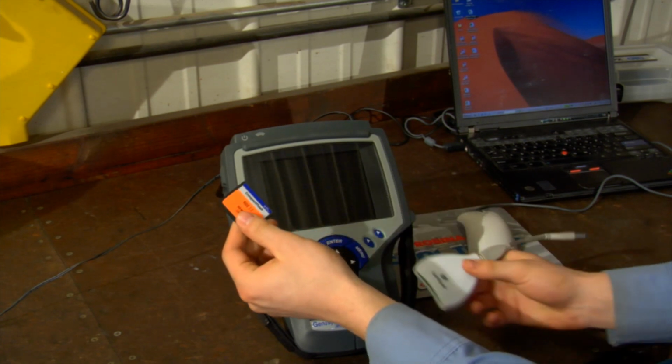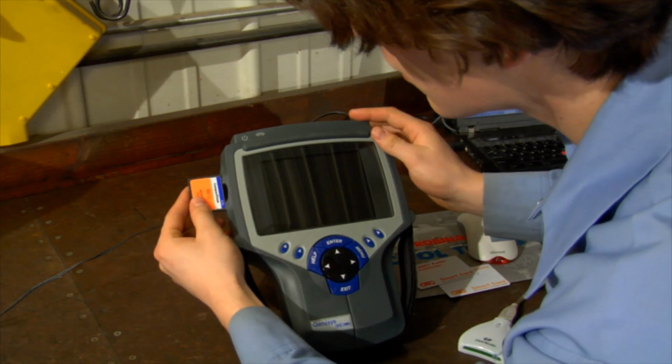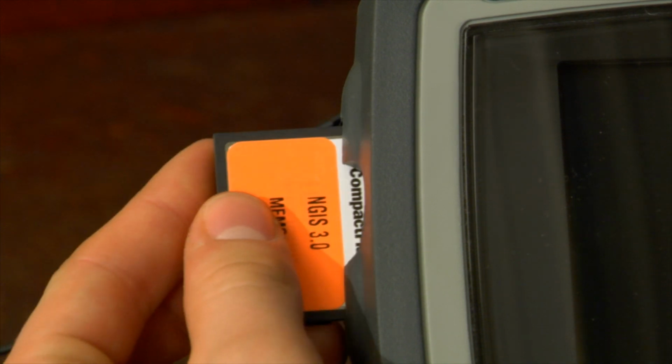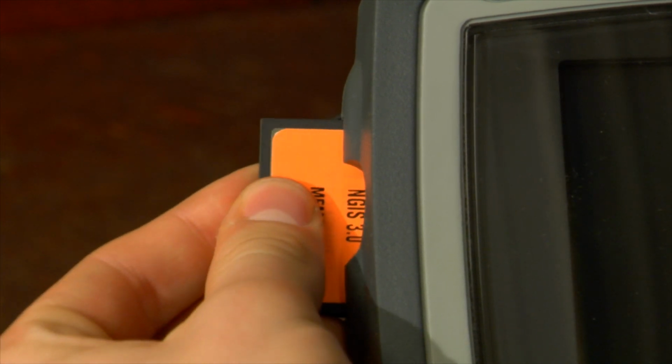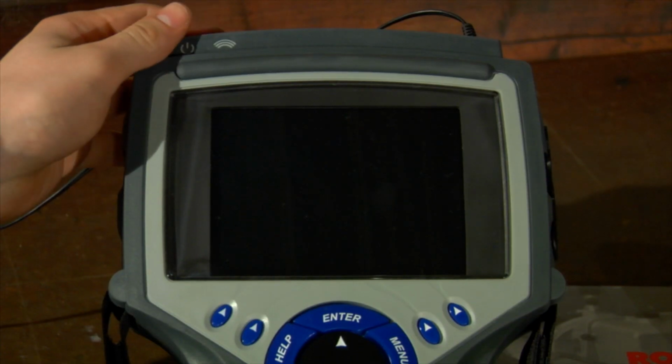With the Scan Tool turned off, insert the updated memory card into the Scan Tool memory card slot as follows. Position the card so the System 3.0 label is facing up and the pin connections are facing the Scan Tool. Insert the card into the slot and firmly push it into place. You may feel some resistance as the pin connections slide into the card slot connections, but don't force the card as you might bend the pins.